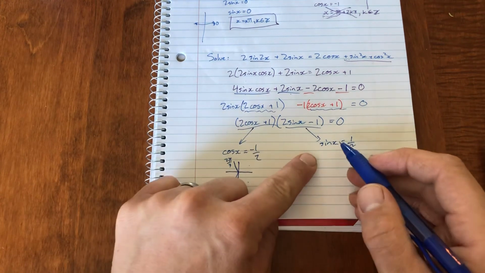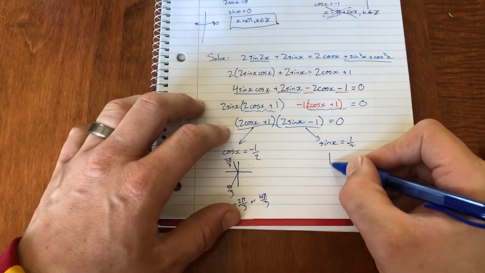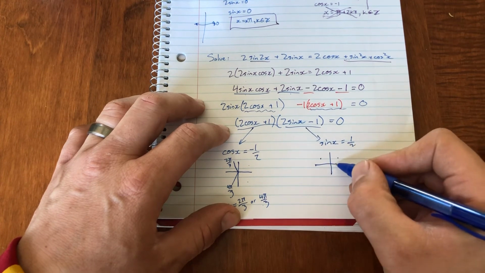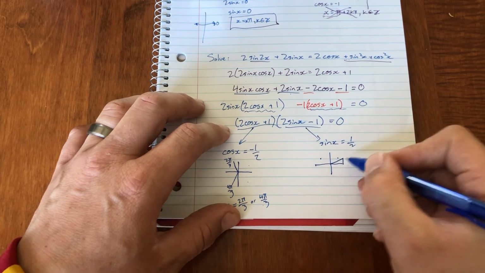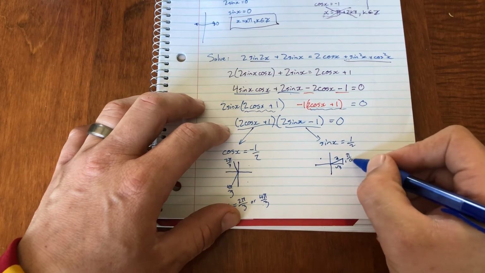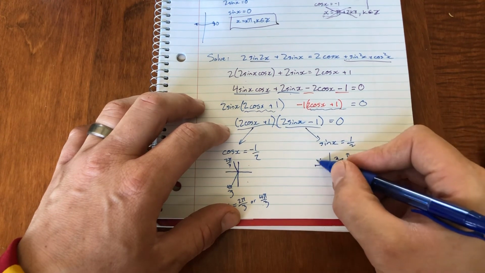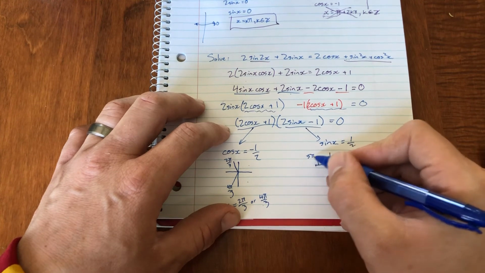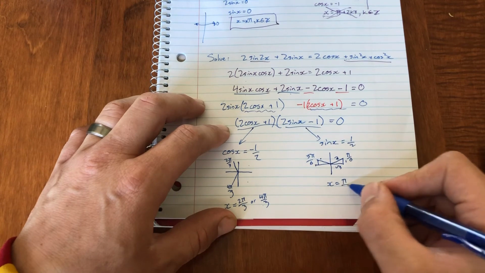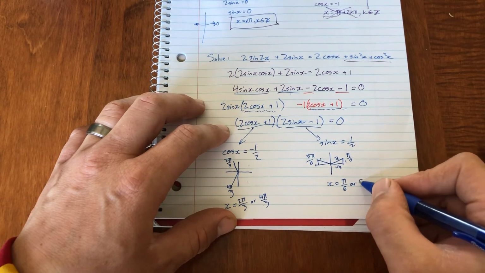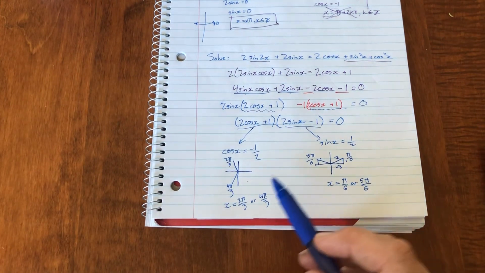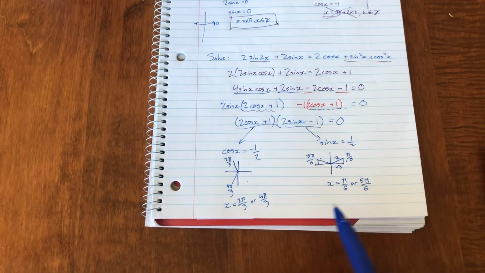Now what about from this one? Sine of x equals 1/2. Well, the sine is the vertical part and sine is positive here and here. So that means 1, 2, root 3, pi by 6. And over on this side, it'll be that related angle 5 pi by 6. So I have 2 solutions from this. X equals pi by 6 or 5 pi by 6. And I've just found all of my solutions.